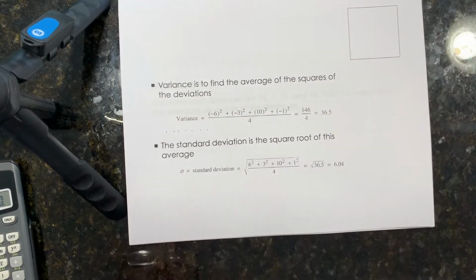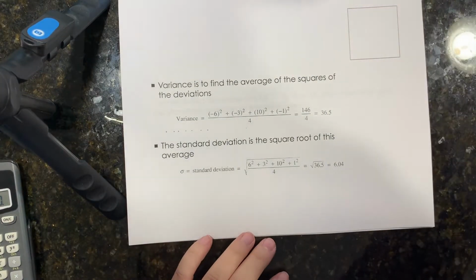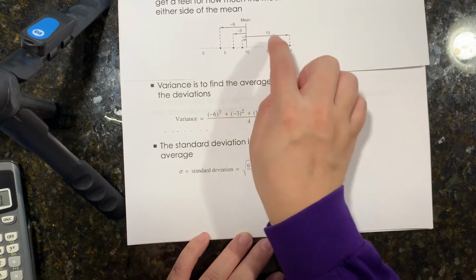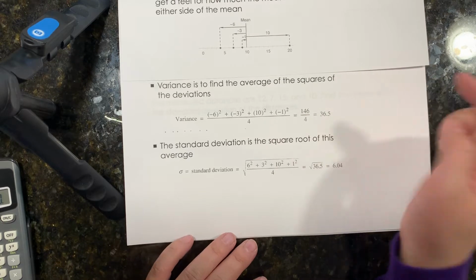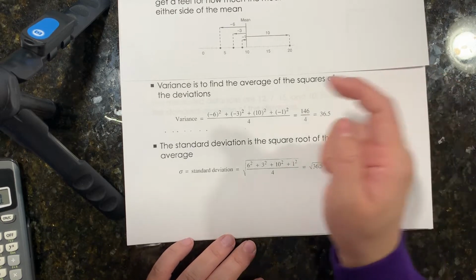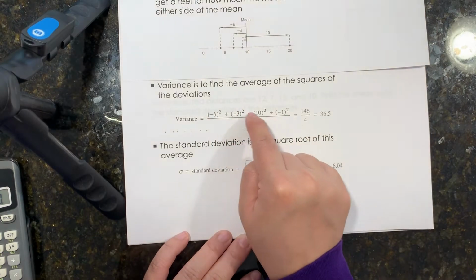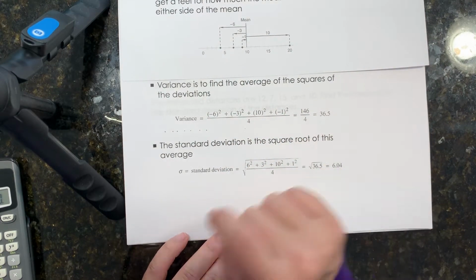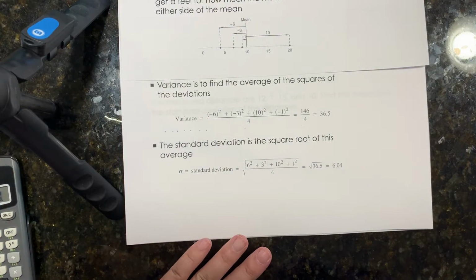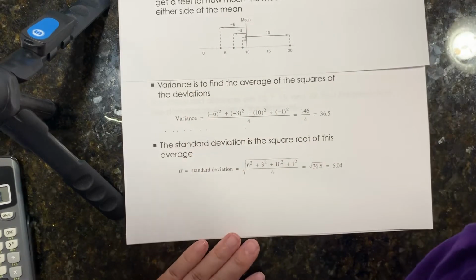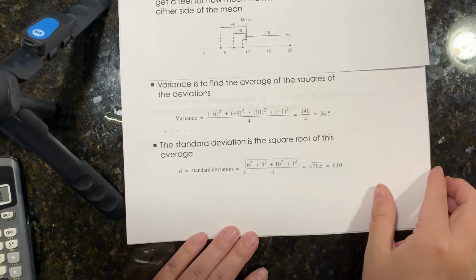The variance is the average of the squares of the deviations. If you look at this chart here, it gives you how far each value is deviating from the mean. It's basically the average of how far it's deviating away from the mean. They're taking each of those, squaring it, and then dividing it by 4. That's what your variance is. The standard deviation is basically the square root of the variance, so it's kind of like the average of the distance away from the mean each point is going to be.